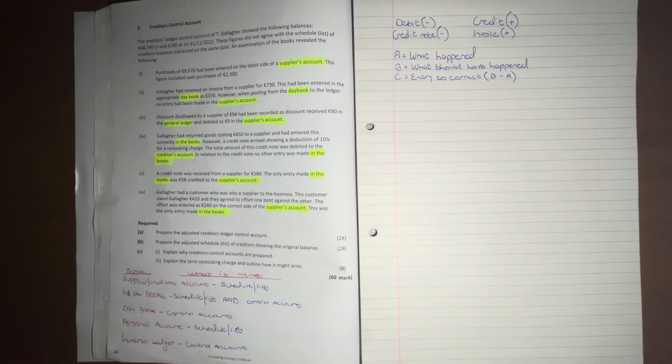Okay, so we have all these terms here which I've highlighted, and I've written a quick note down here at the bottom on what each of them actually means. If we see the term supplier or creditors account, that means it's affecting the schedule or the list. If we see the term in the books, that means it affects the schedule or the list and the control account. Part A is the control account and part B is the schedule or list, so we have to make adjustments for them. So if we see in the books, it's affecting both of them.